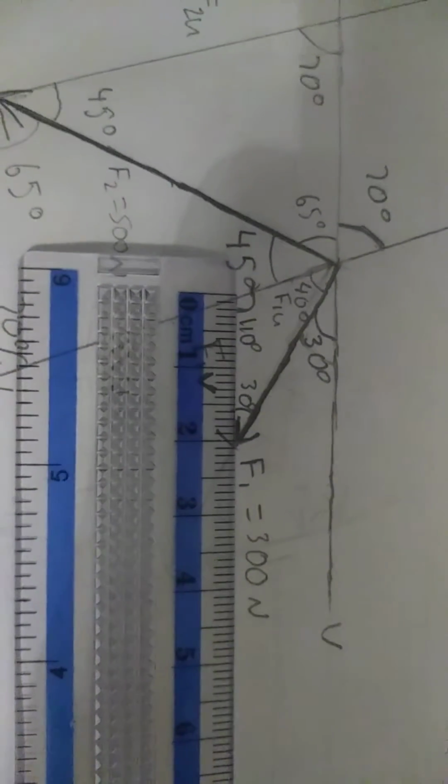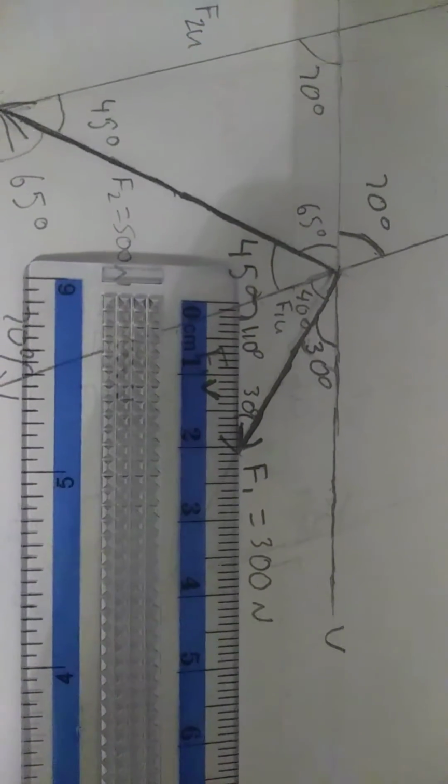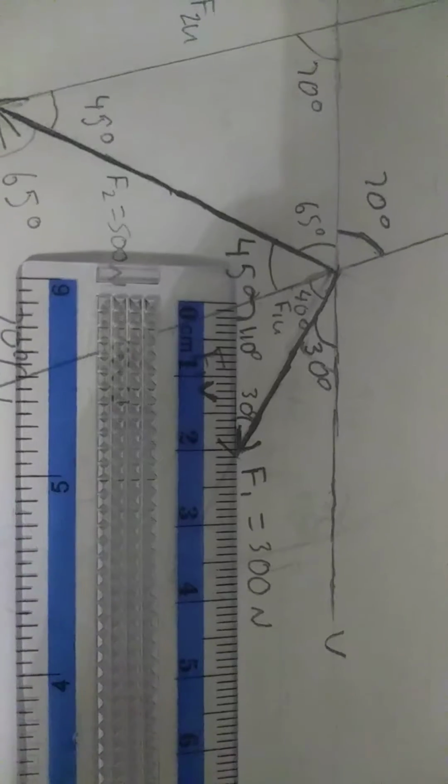And for F1V, we calculated 205.2 newtons, and if we look here, we would get about 2 centimeters. So that's 200 newtons. Pretty close.